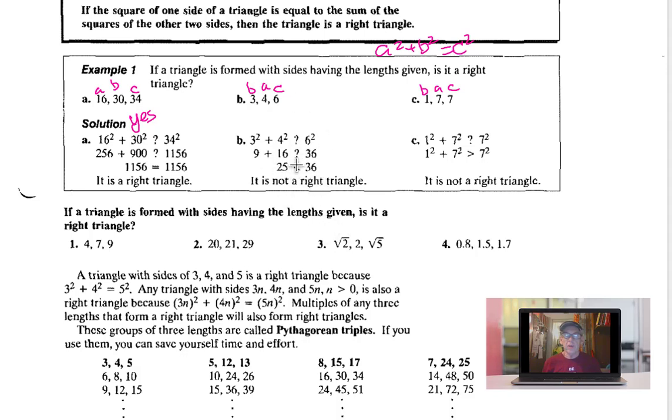In fact, we're going to see that if a squared plus b squared is less than c squared, then what we have is an obtuse triangle. There's this opposite idea. If it's less than c squared, we have an angle that's bigger than 90 degrees. So we have an obtuse triangle, but it's not a right triangle for this section.